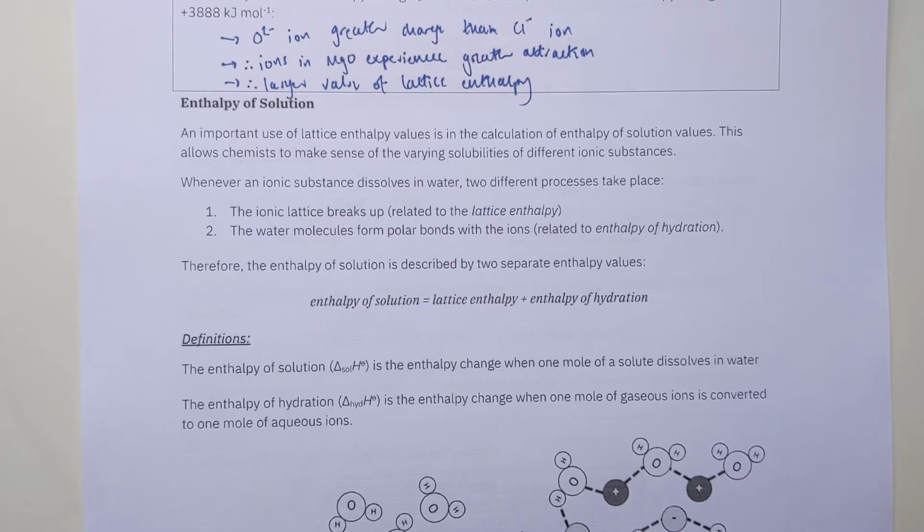The thing we work out is the enthalpy of solution, which basically gives you an idea of the energy change you'll see whenever you dissolve something in water. Calculating the enthalpy of solution values for different substances allows you to work out how soluble something might be in water, which might be useful to you in whatever you're looking at. So we're going to look through how you actually calculate the enthalpy of solution using those lattice enthalpy values. But before we do that, we need a wee bit of background about what actually goes on when you dissolve something in water.